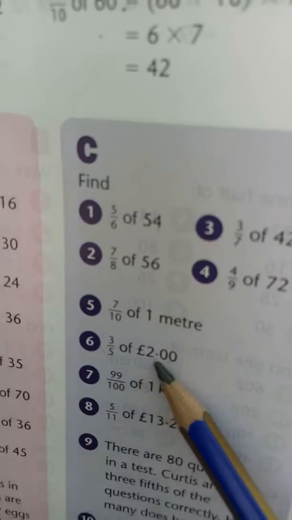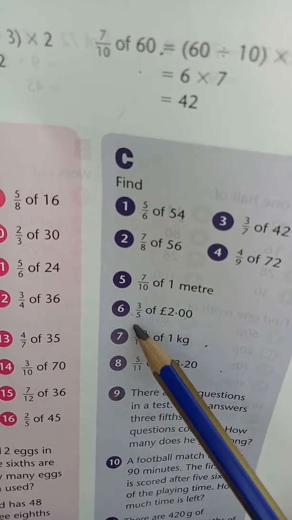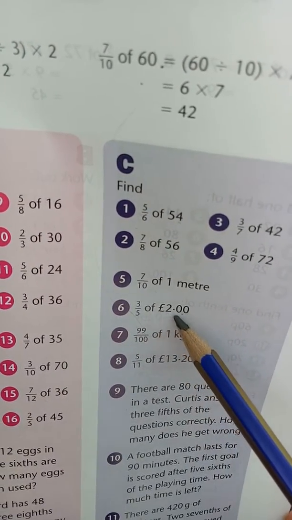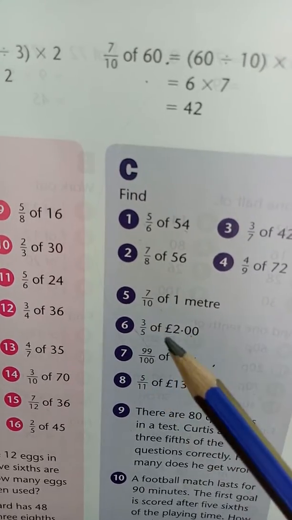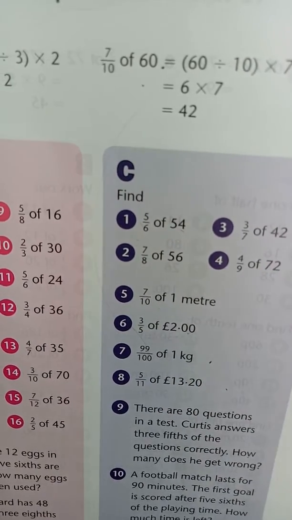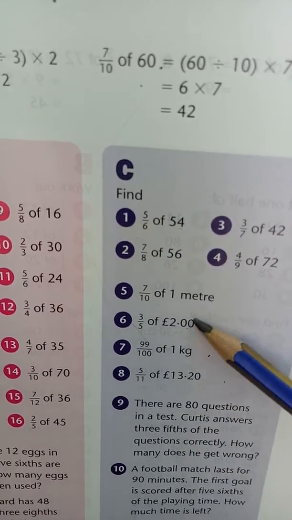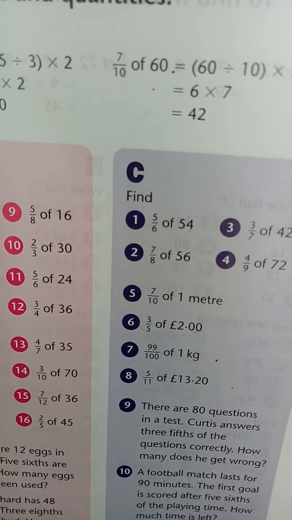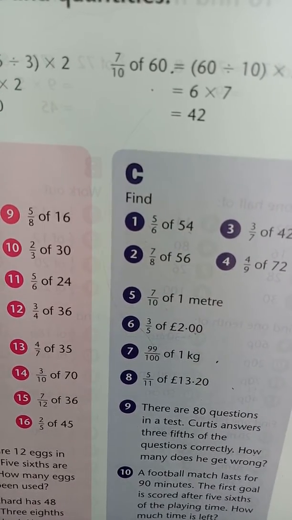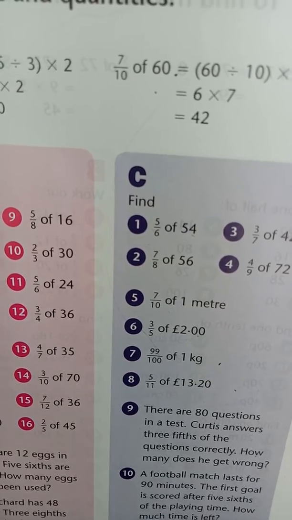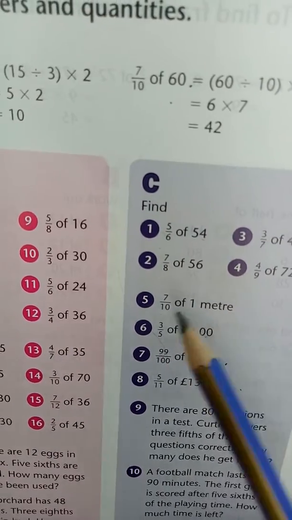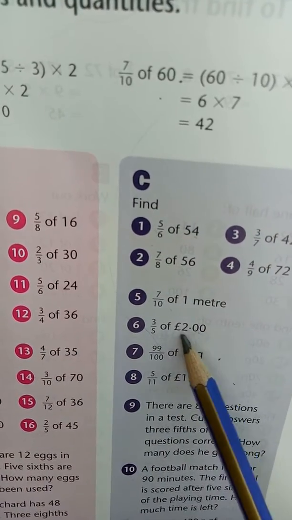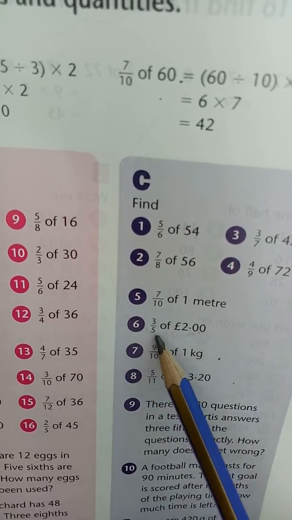All right, number 6, we have here 3/5 of 2 pounds. So we are going to take the 3/5 of 2 pounds. Still, step 1, to get the fraction of an amount, we are going to divide the number by our denominator.